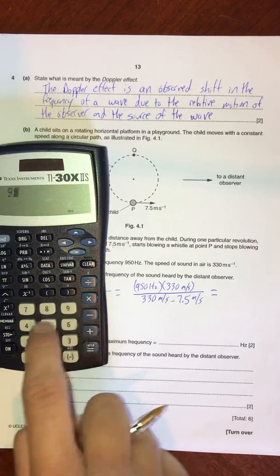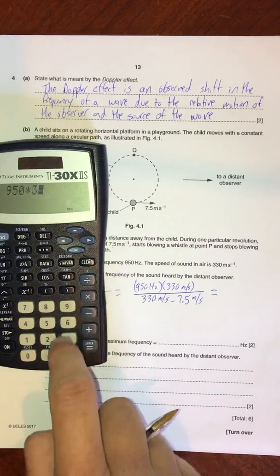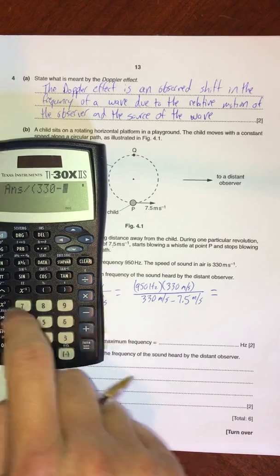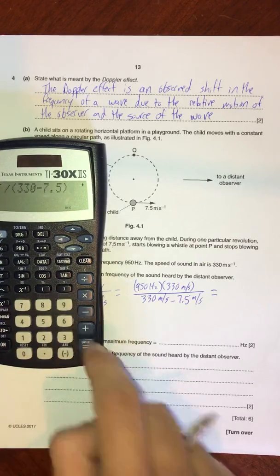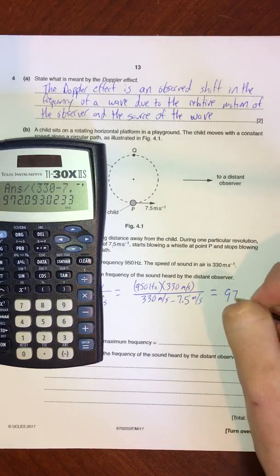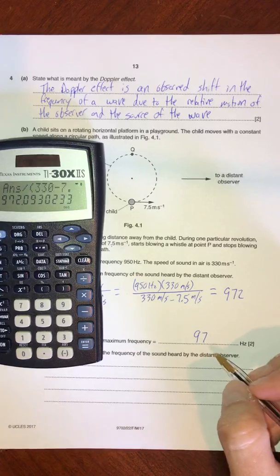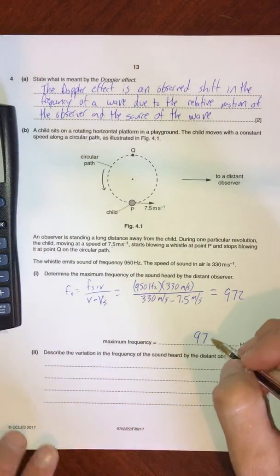Typing that into the calculator, we've got 950 hertz times 330 meters per second divided by 330 minus 7.5 yields a frequency of 972 hertz, which you could round to two significant digits, 970 hertz.